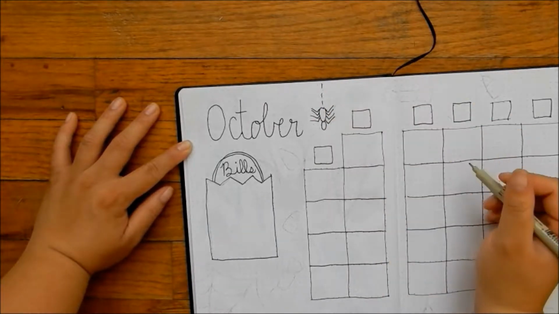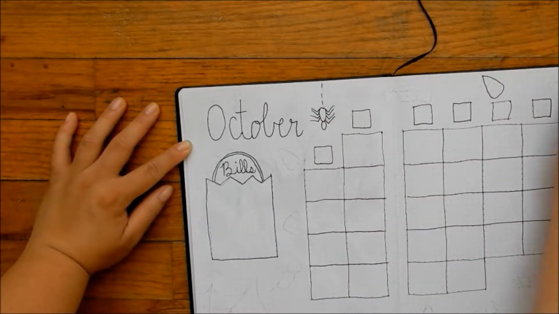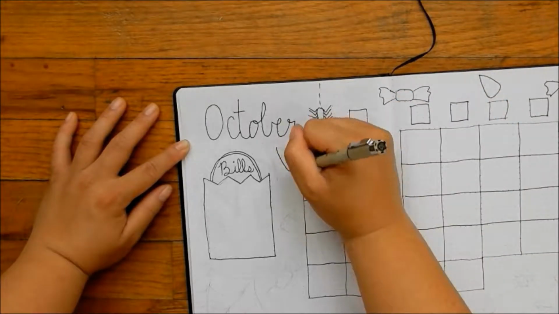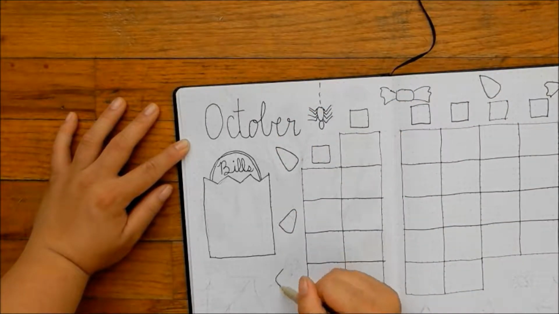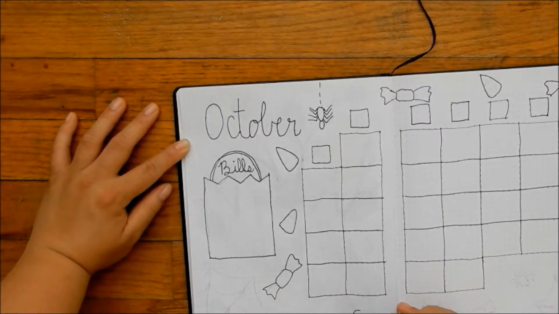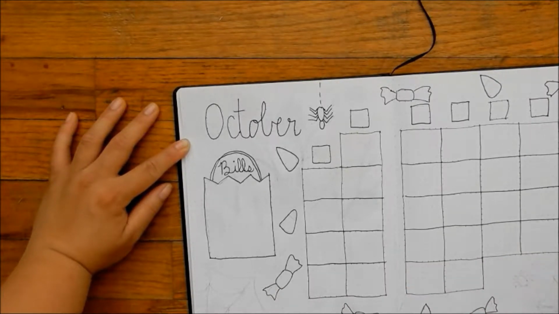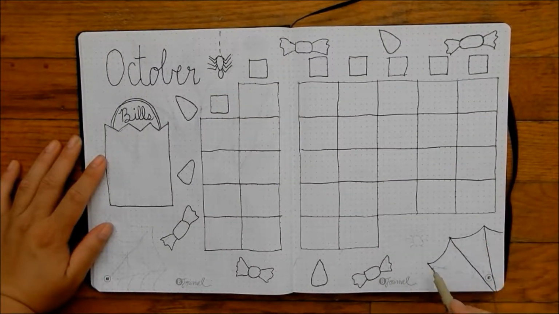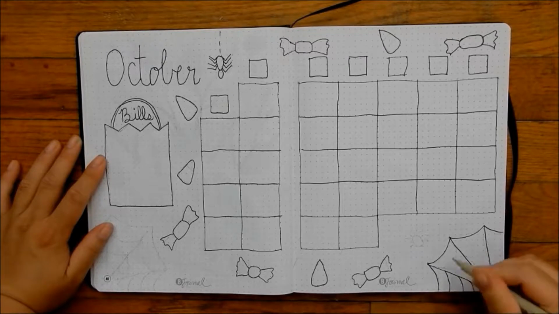So this page I had a lot of fun with because this is kind of the only Halloween theme page in this month's spread, but even then, it's very limited Halloween. I just do candy corns and little candies, and then spider webs and spiders.